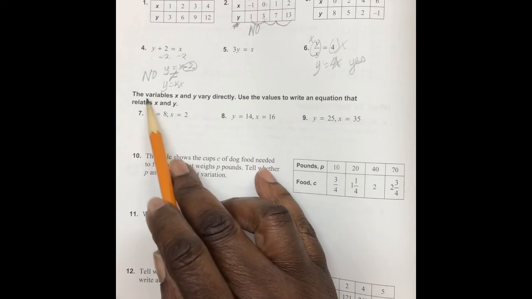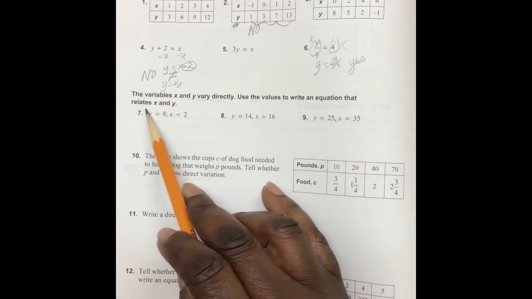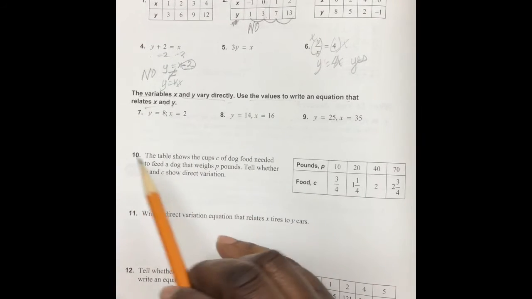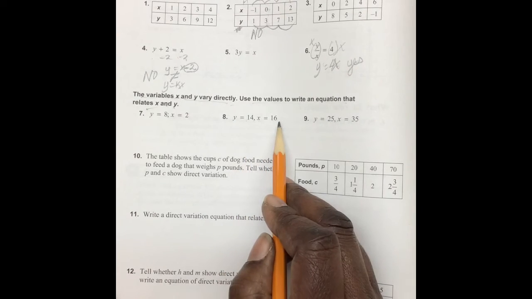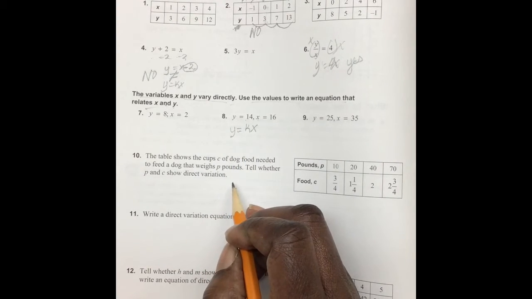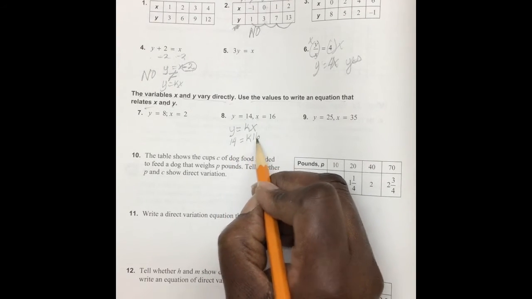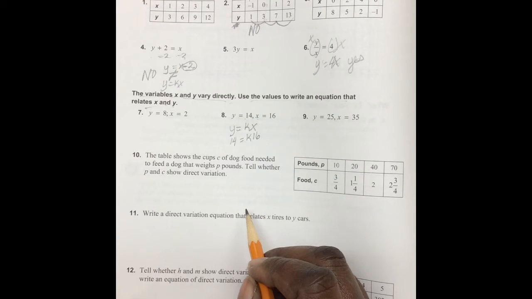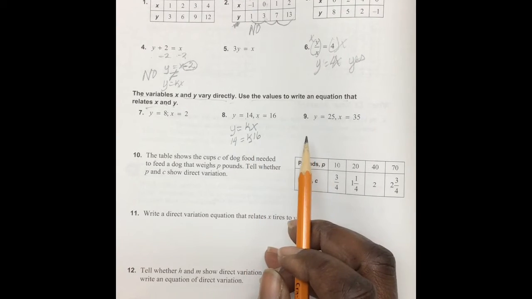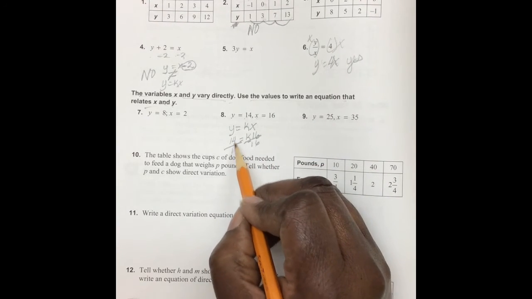On number 8, it says the variables x and y vary directly. So they're telling us that they vary directly, okay? Use a value to write an equation that relates k and y. So in this case, if y is 14 and x is 16, our original equation says y is equal to kx. Okay, all right, so now let's solve for k, get k by itself. If we get k by itself, that means we divide both sides by 16, okay? And so therefore, this simplified would be 7/8.